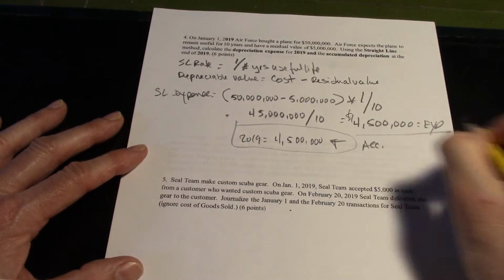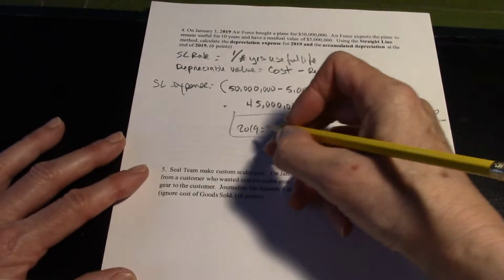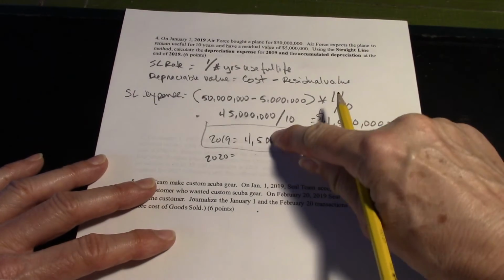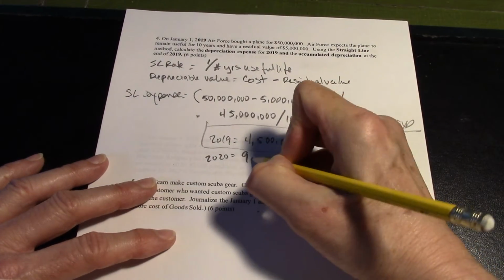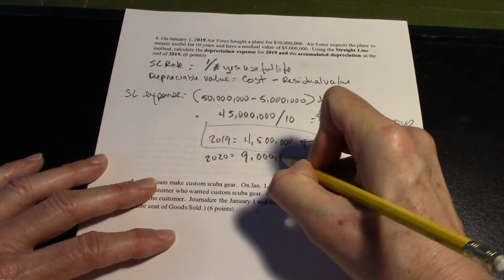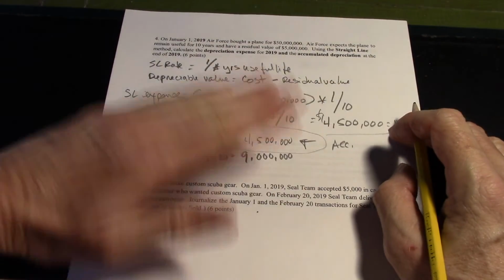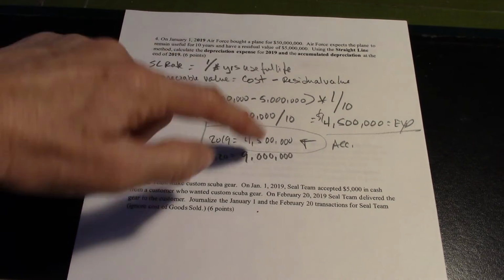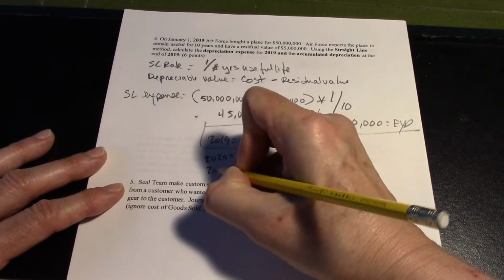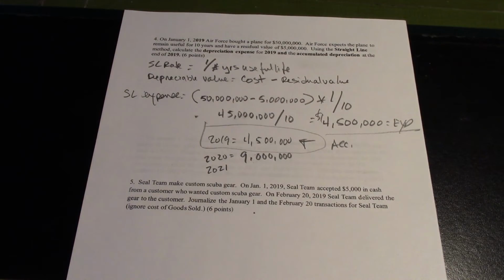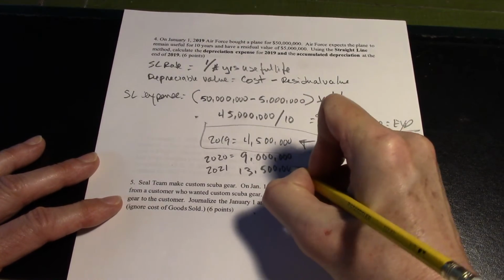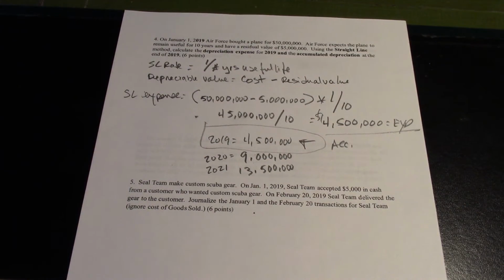That's the accumulated. But what if the question said 2020? Well, then that would be 4.5 plus another 4.5, or 9 million, right? That's not asked, but what if on your test I said, well, what would it be for 2020? You'll have to know that it's really 2 years, or what if it was 2021, right? So now we're up to 3 years, so that would be 13.5 million, right? And it's every year for the next 10 years, adding another 4.5 million.